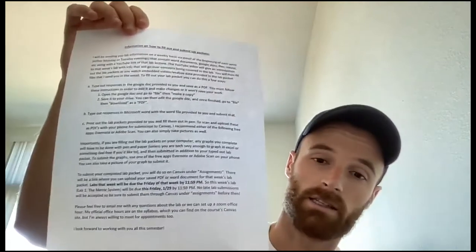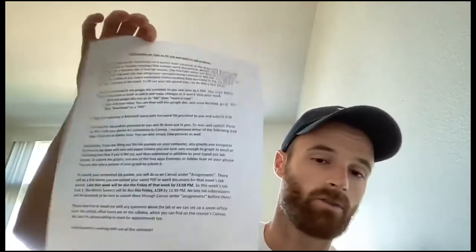And I actually have instructions on how this works, which will be available on the Canvas homepage. And I think I include a link to it on these directions as well under modules on Canvas. But essentially each week, Monday nights, I'll be sending you lab information for that week's lab.